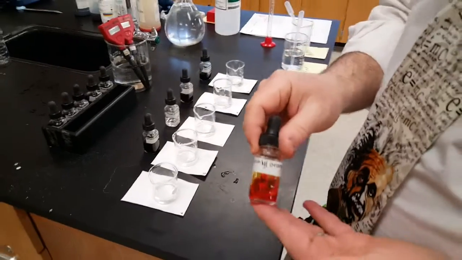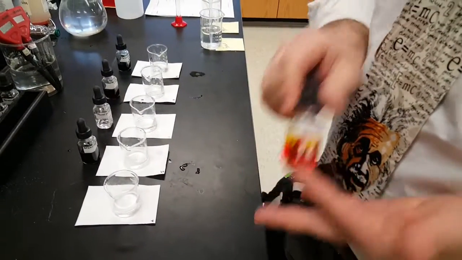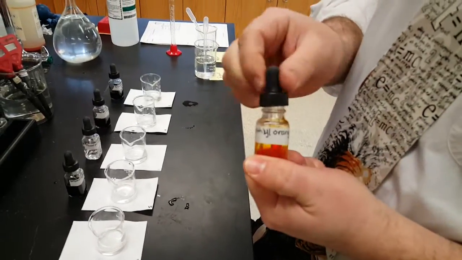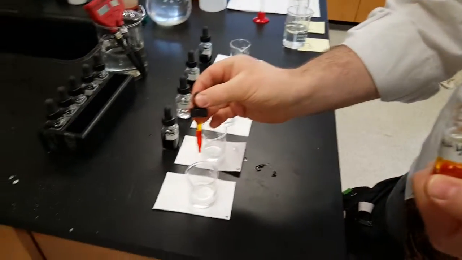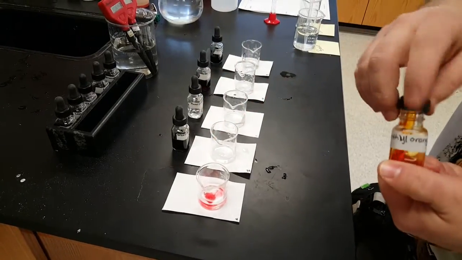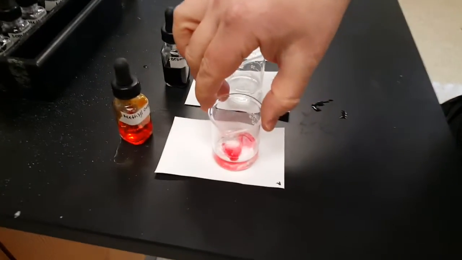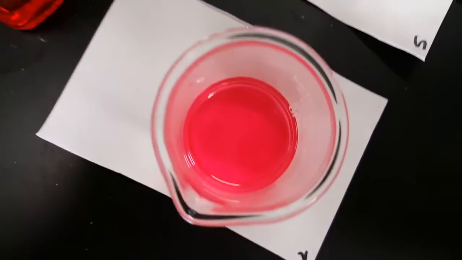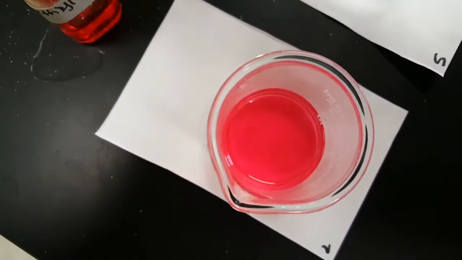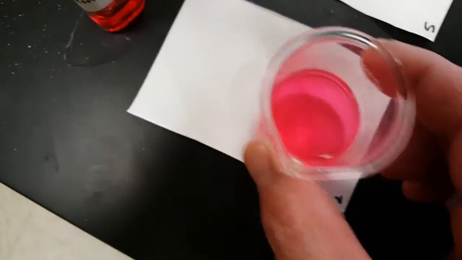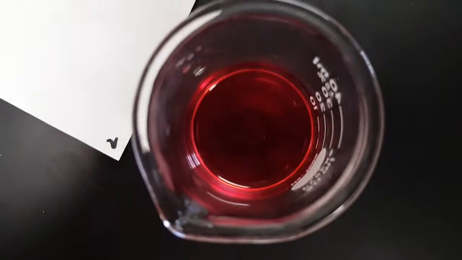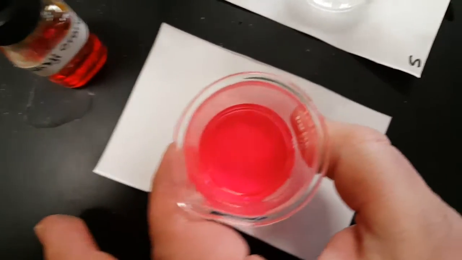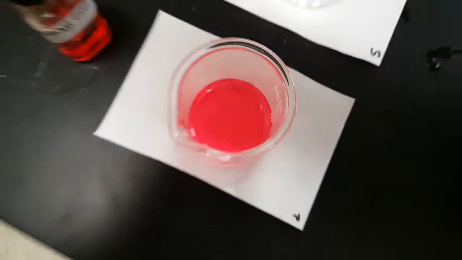We have to add our indicator. Each indicator requires a slightly different amount. We better pay attention. Methyl orange, use one to two drops. Then give it a nice swirl. Put that in right on top. You want a nice uniform color, and the white background helps us out. And then check it. Can't really tell what's going on. The color is harder to see, that's why we put it on the white paper. Oh, look!